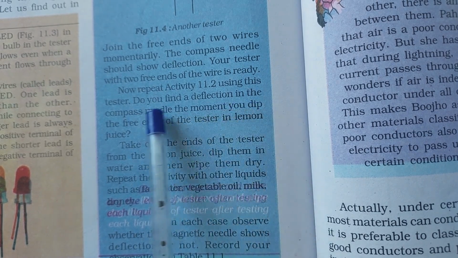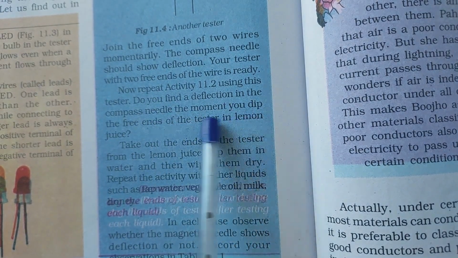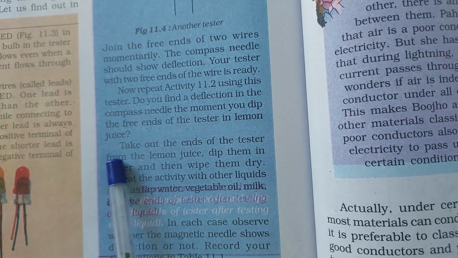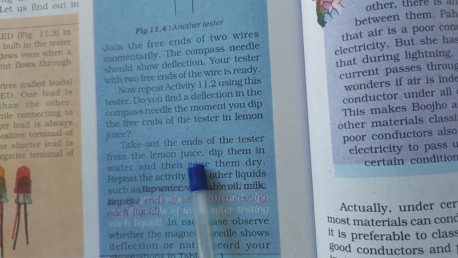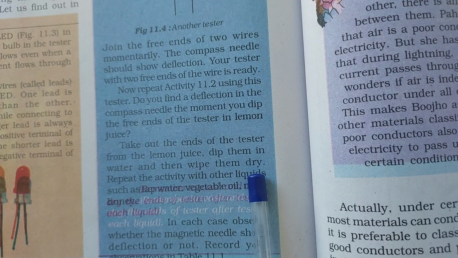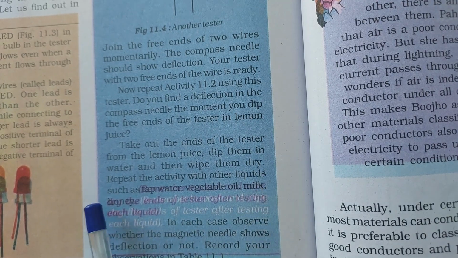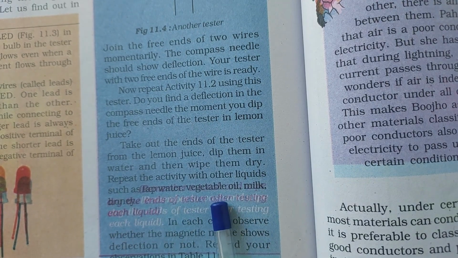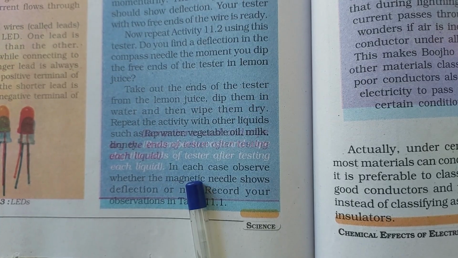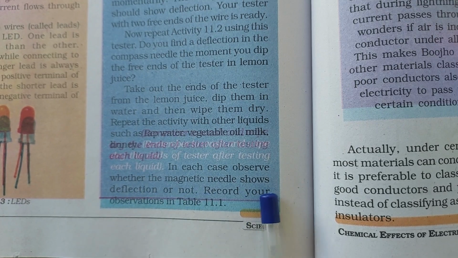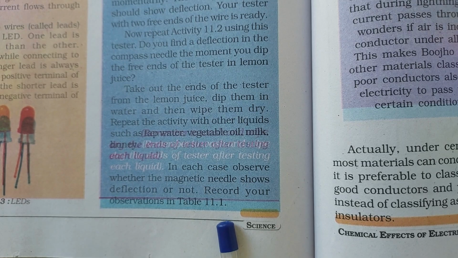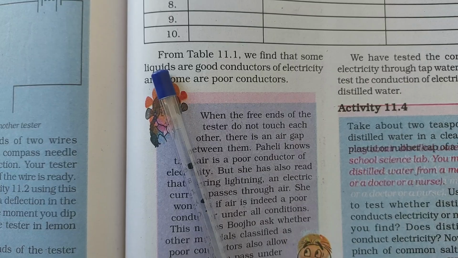Do you find a deflection in the compass needle the moment you dip the free ends of the tester in lemon juice? Take out the ends of the tester from the lemon juice, dip them in water and then wipe them dry. Repeat the activity with other liquids such as tap water, vegetable oil, milk, honey. In each case, observe whether the magnetic needle shows deflection or not. Record your observations in table 11.1.